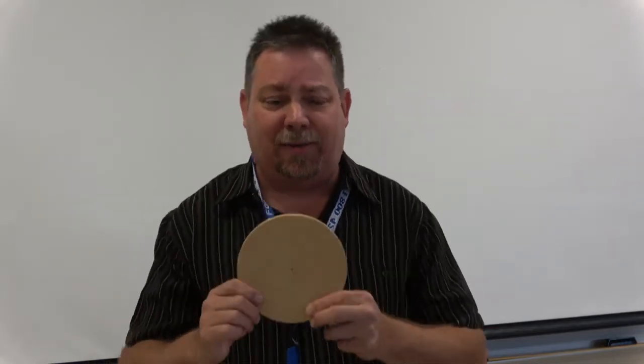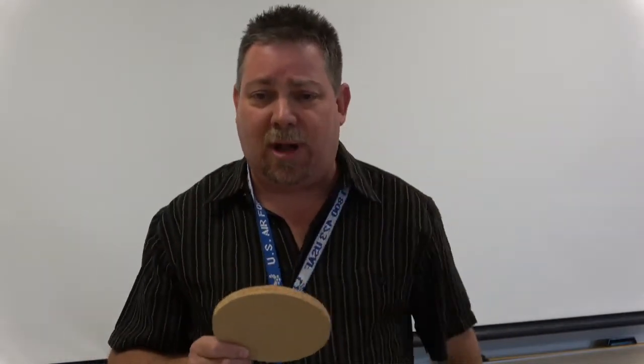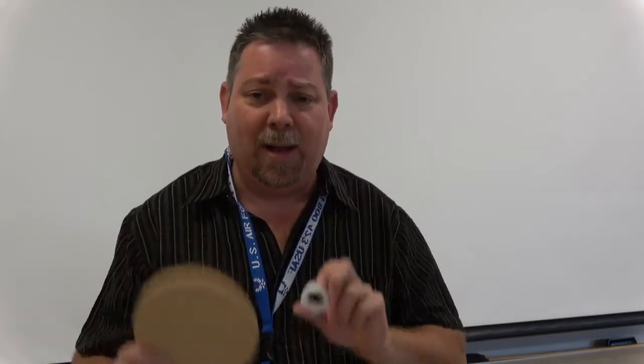So how do we find the area of this thing? All right, there's a lot of different things we could do, but the easiest one is to plot the circle on a piece of graph paper and count the number of boxes that the circle covers. All right, so let's do that.